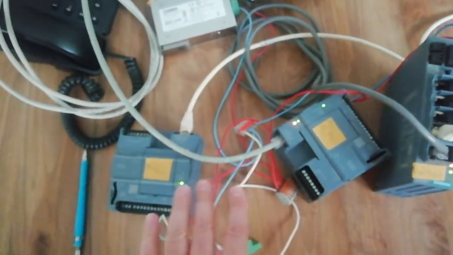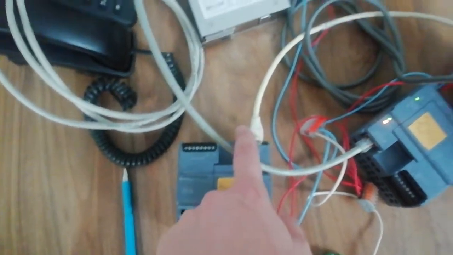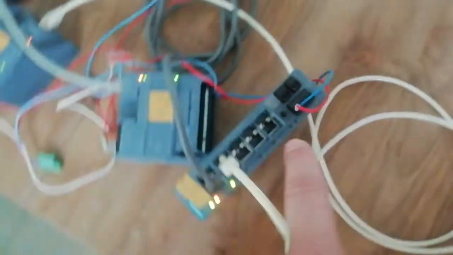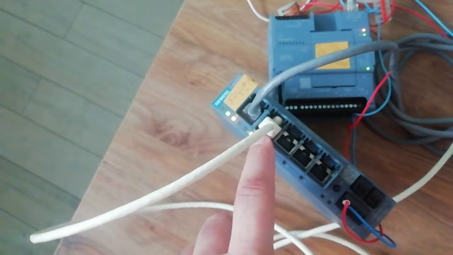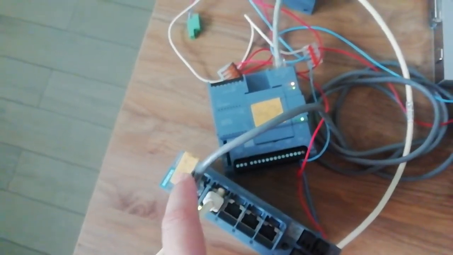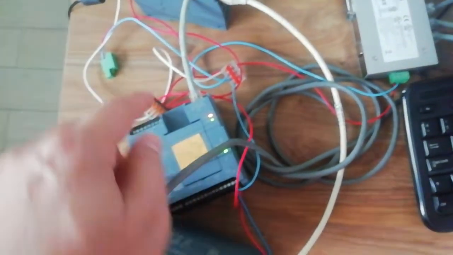In that operation I also have a connection to the machine side. There is one cable, it will reach the 4th switch port. 1, 2, 3, 4. It is not important, but this one is important. It should be here. This is coming from the put/get.